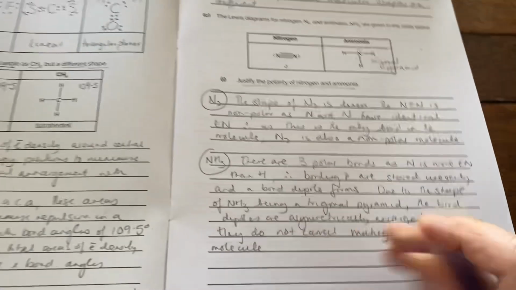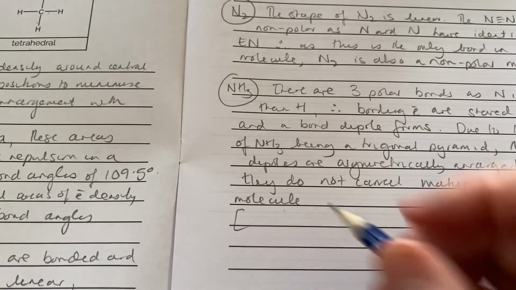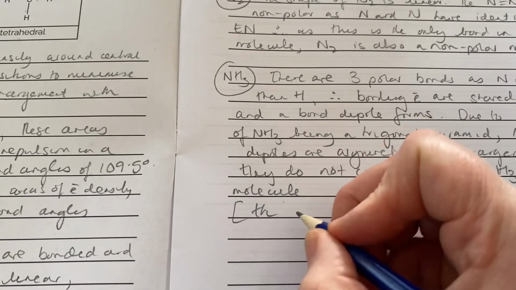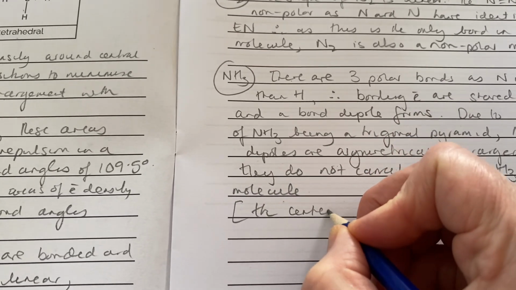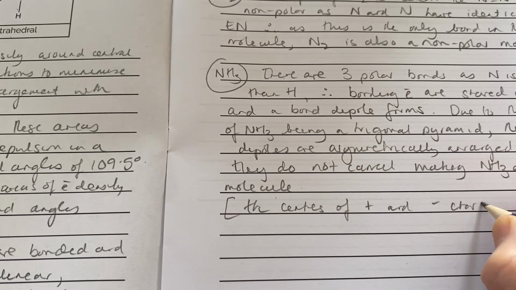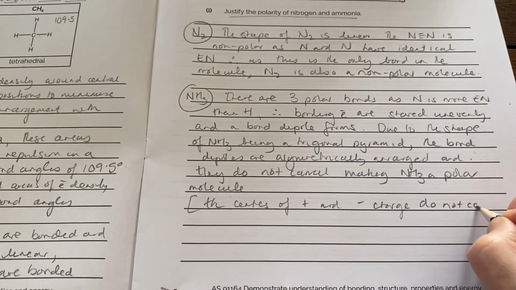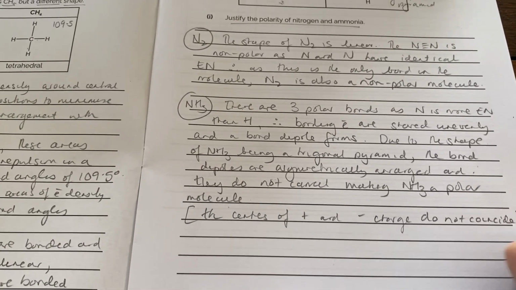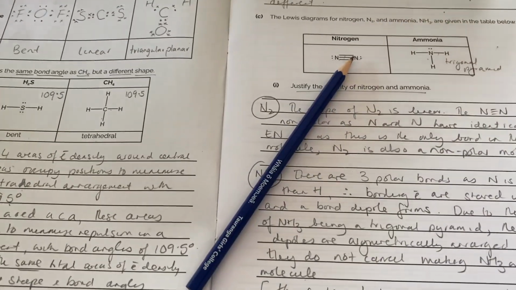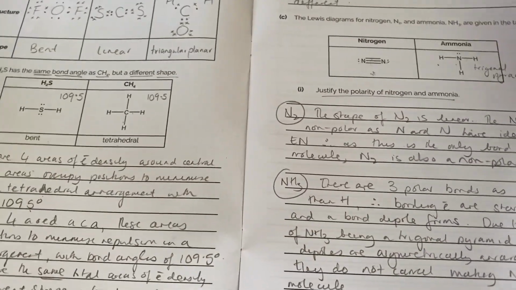Another way of saying that, instead of saying cancelling out, because the dipoles are asymmetrically arranged, the centres of positive and negative charge do not coincide. So that's another way of saying it. It's at the end of that question. Let me see. Nope. So we've got one more part to this question to do.